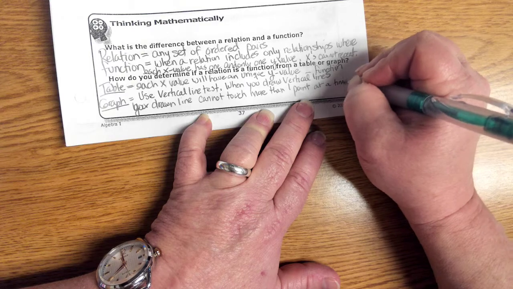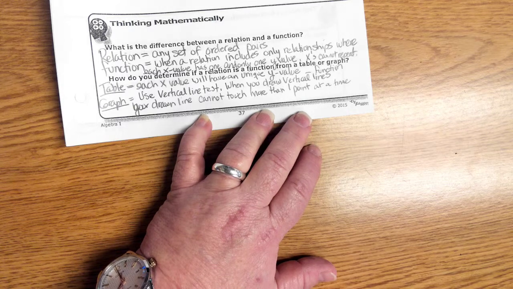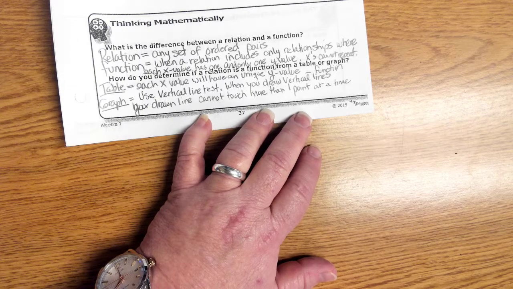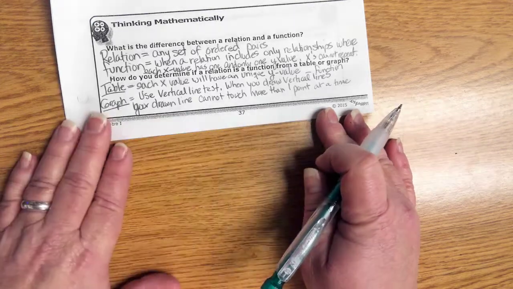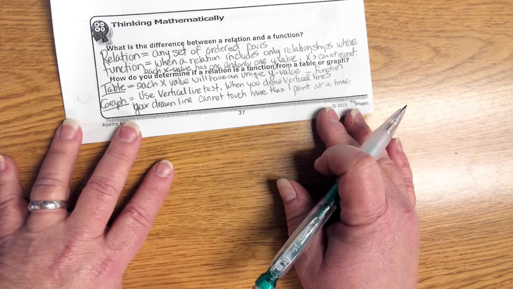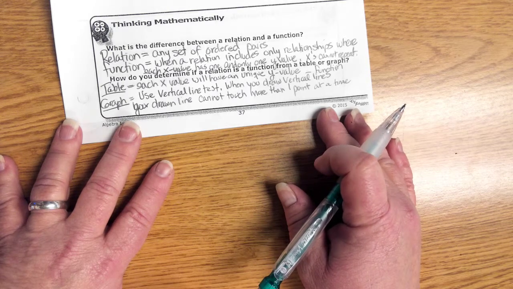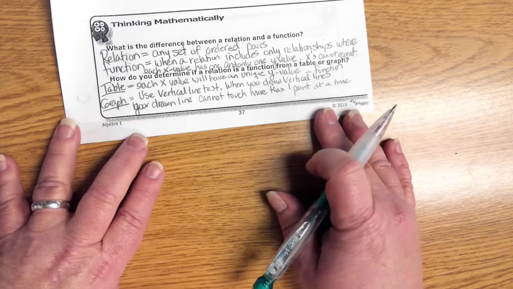So, what do I mean by that? You can't touch more than one spot on any given line that's drawn on your graph either. Do you remember what I'm talking about, or do I need to give you a demonstration? I remember. Who doesn't? Okay, so everybody's going to tell me that they did. So when you go to do your work, you're going to know what to do.